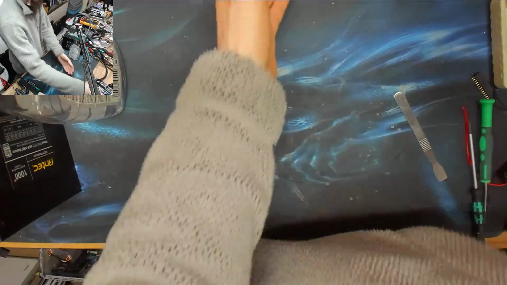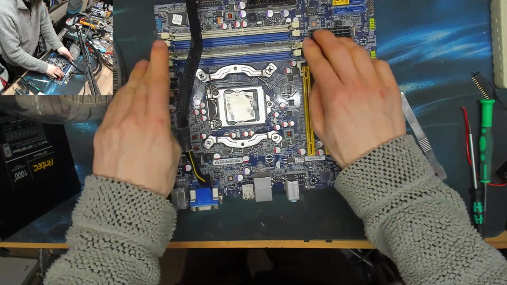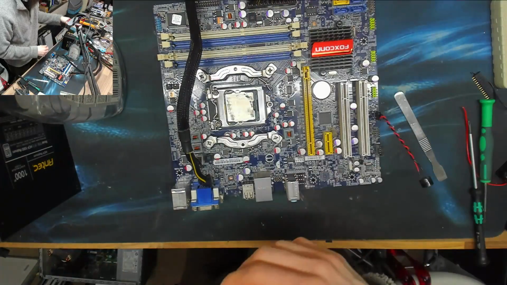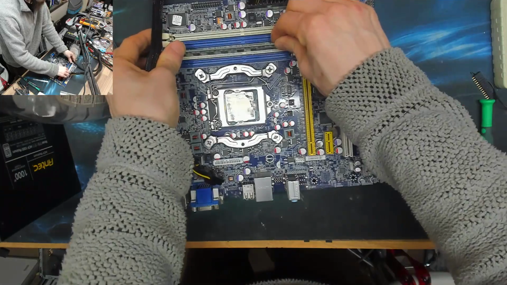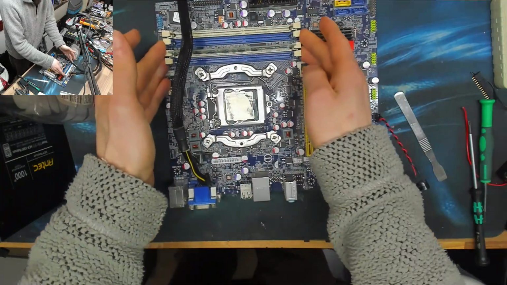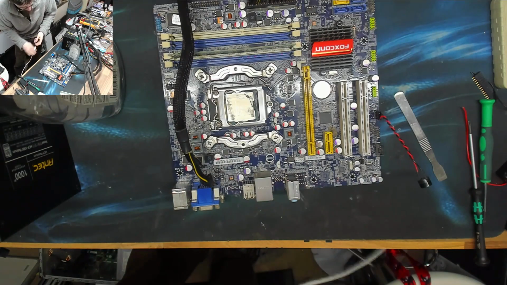And we've seen no credible evidence that there is a RAM issue here. But we'll just do it one more time with some known good, just in case. If I'm going to tell someone that their motherboard is dead, I want to be certain.